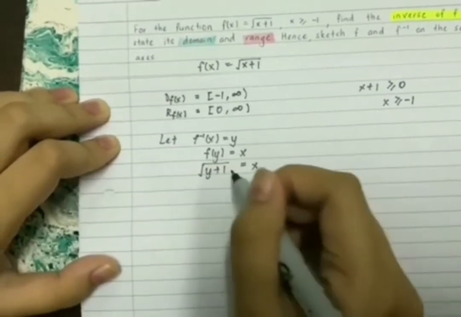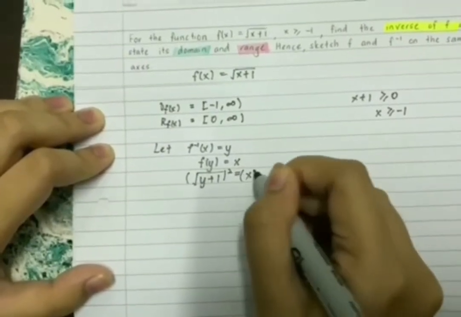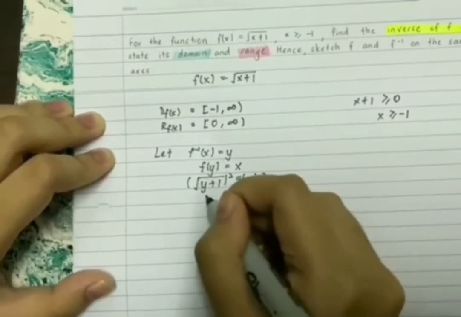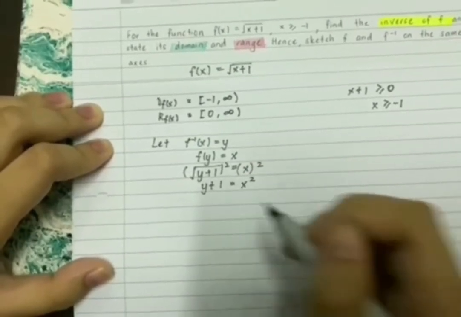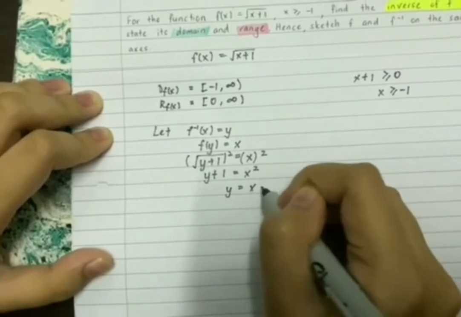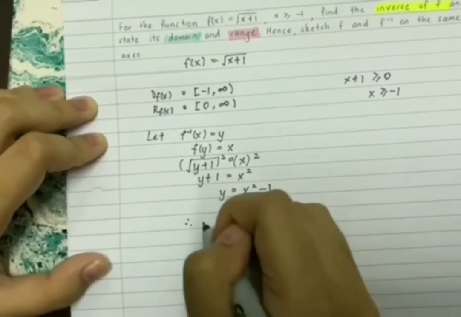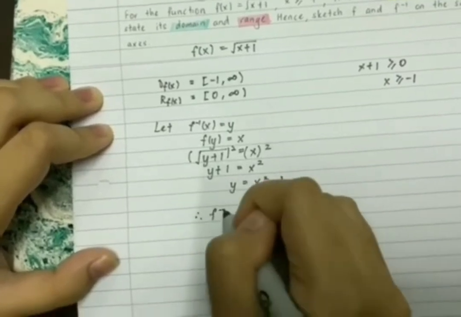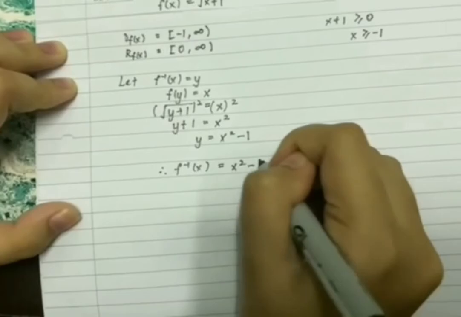In order to remove the square root, we can square both sides. Now we get y plus 1 equals x squared, y equals x squared minus 1. Therefore, the answer is the inverse of f(x) equals x squared minus 1.